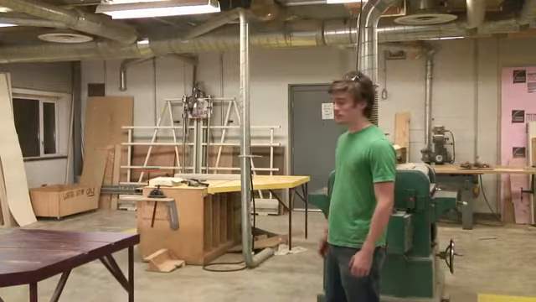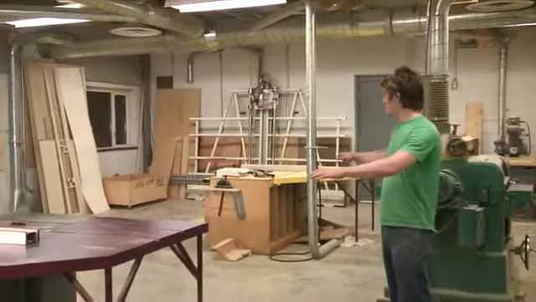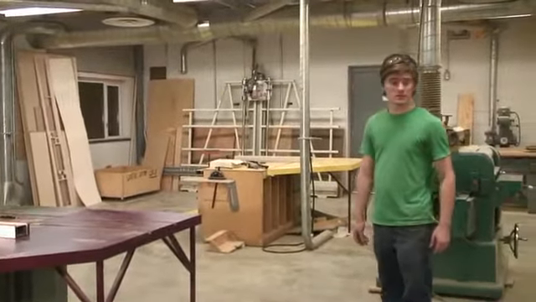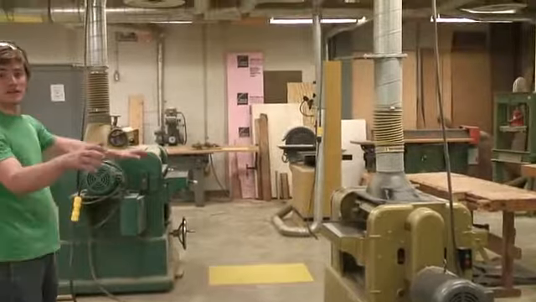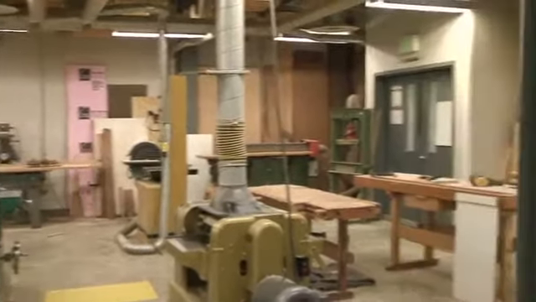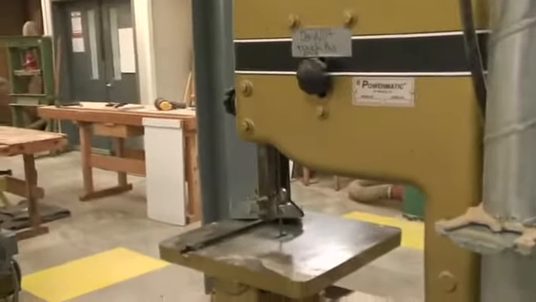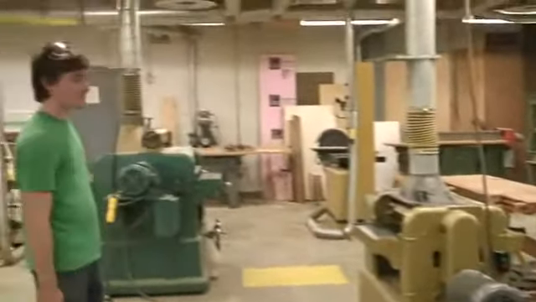This particular shop has a lot of people using it, so we have two table saws. Other things we have two of is two thickness planers, and then we have two band saws. One's a smaller one, one's a larger one for larger capacity wood.